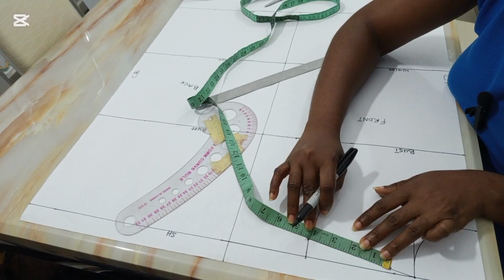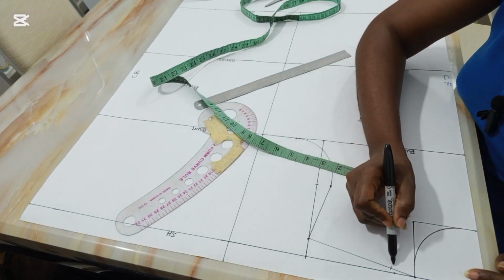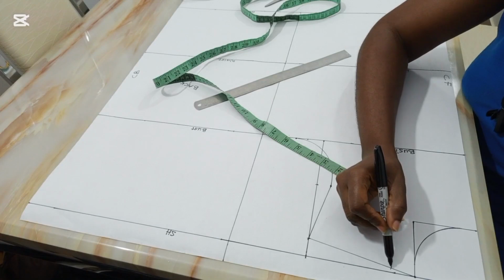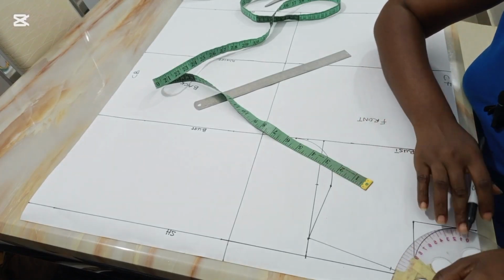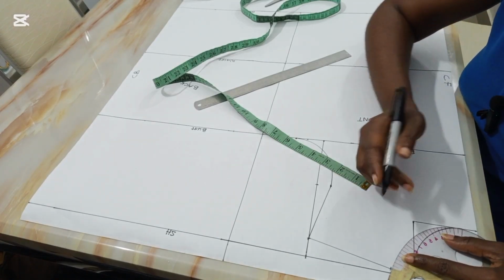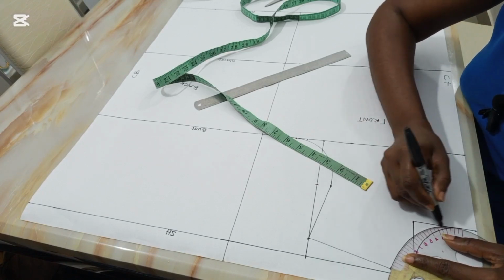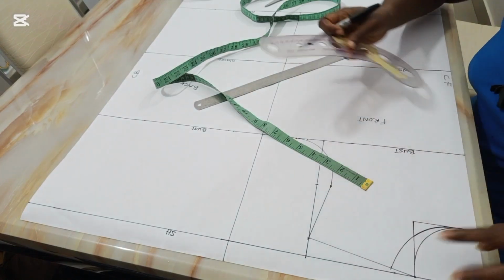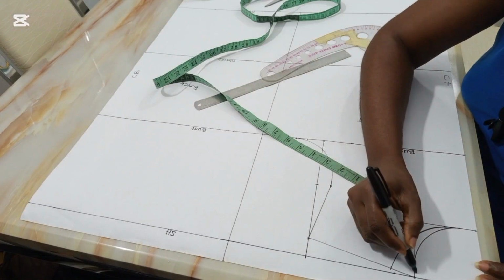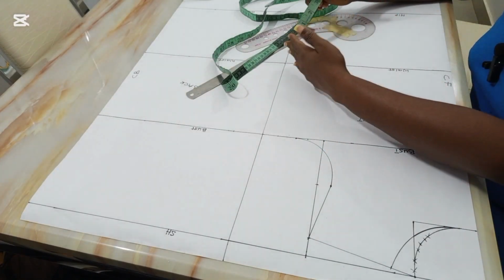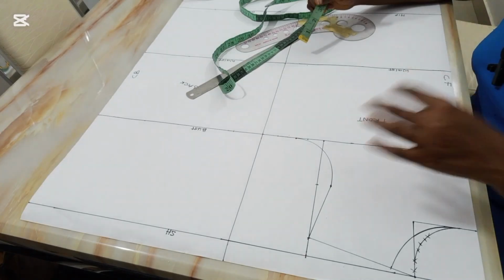So this is 4 inches. Then I'll connect this point back to the neckline. So this is our new neckline.